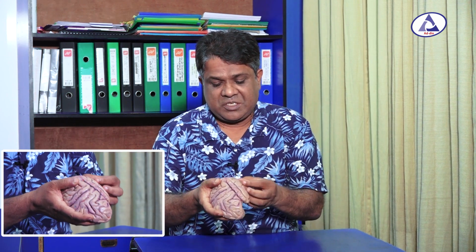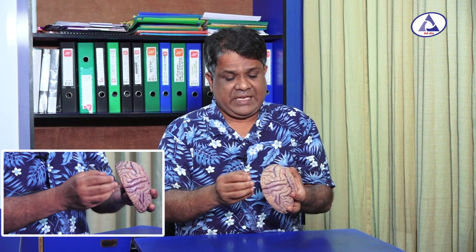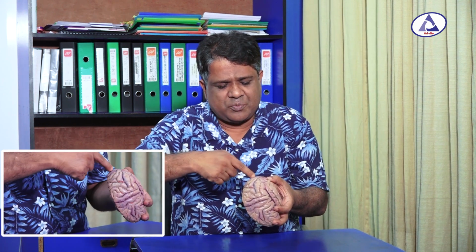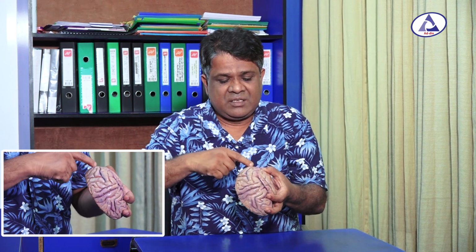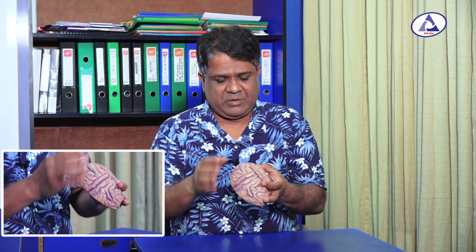So we call this the preoccipital notch here, and there is the parieto-occipital sulcus. Let's first join these two points, the parieto-occipital sulcus and the preoccipital notch. If you draw this imaginary plane, you will find a lobe here. So this is the occipital lobe. We have got at least one lobe.